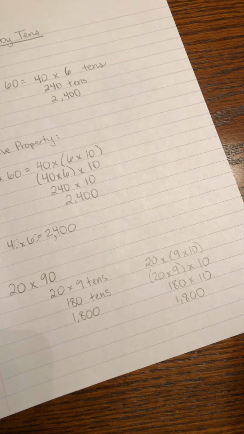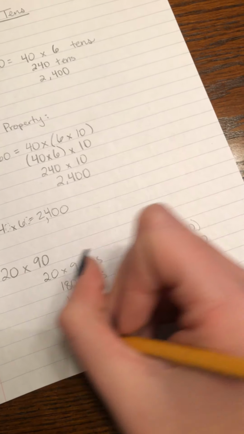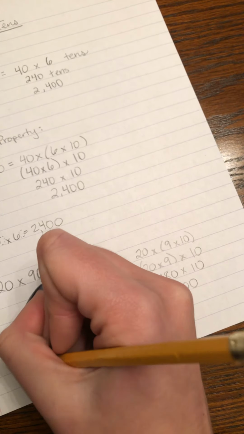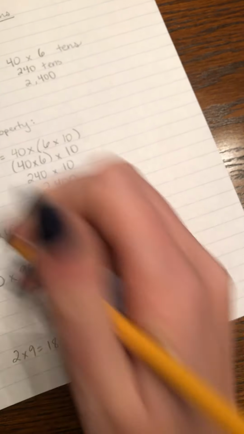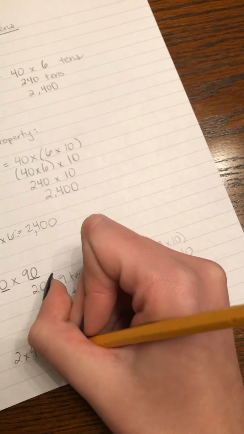And again, with our little shortcut, I know that I could do 2 times 9 is 18. And then I took off 1 zero here, took off 1 zero here, so I need to add on 1 zero here and 1 zero here.